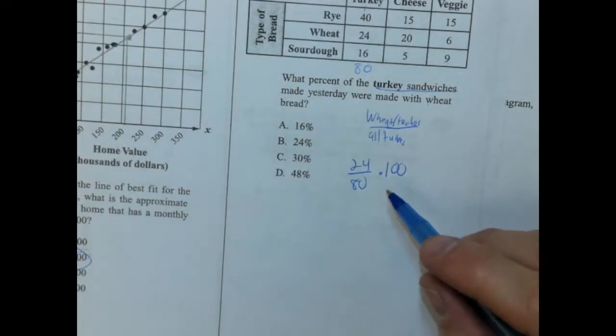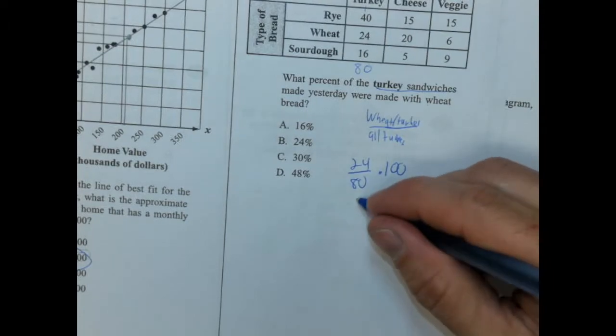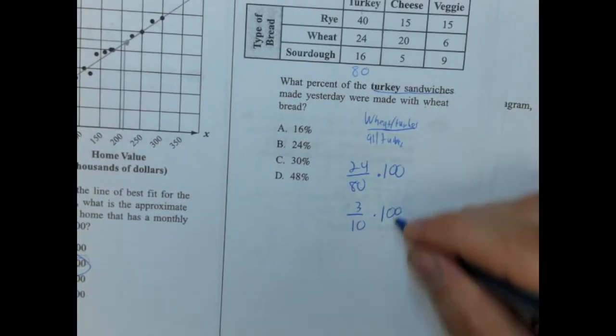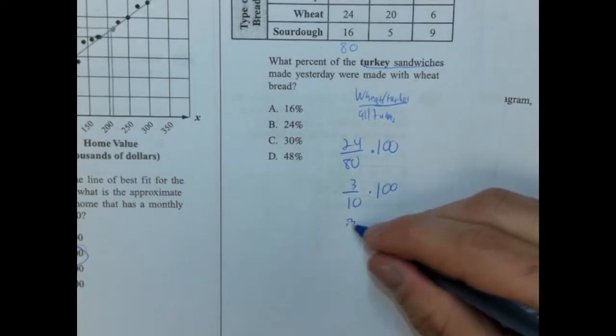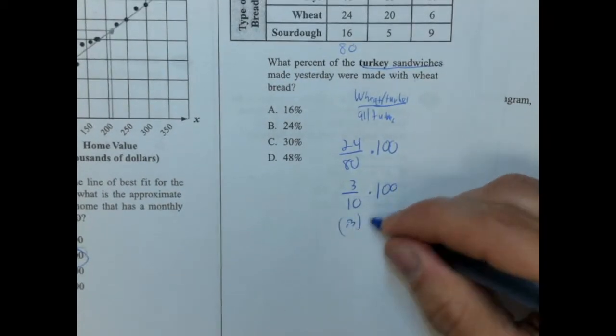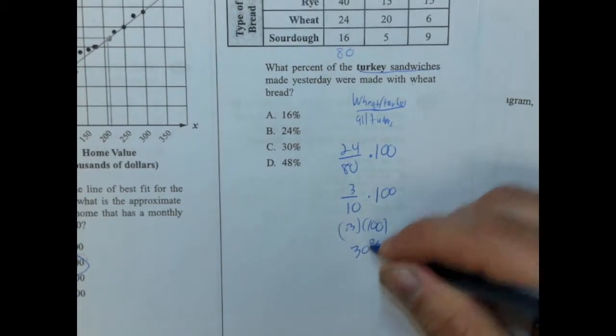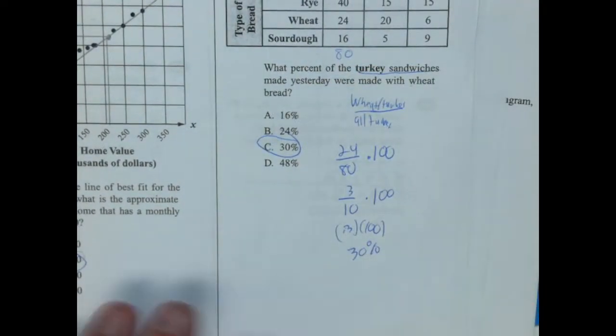Okay. So we can simplify that. They're both divisible by 8. So you get 3 over 10. And 3 over 10 is 0.30 times 100, which is going to be 30%. So we see. Okay.